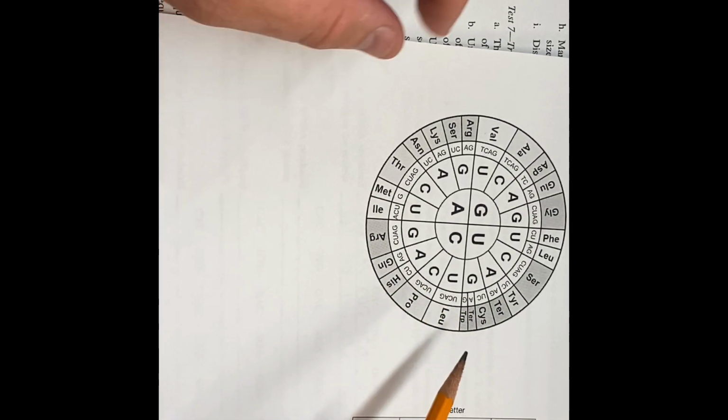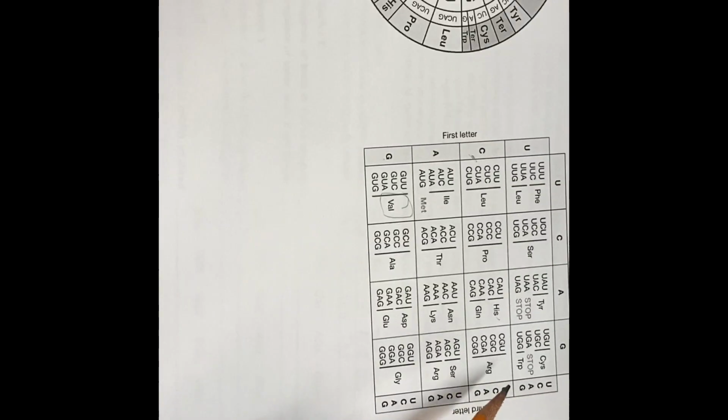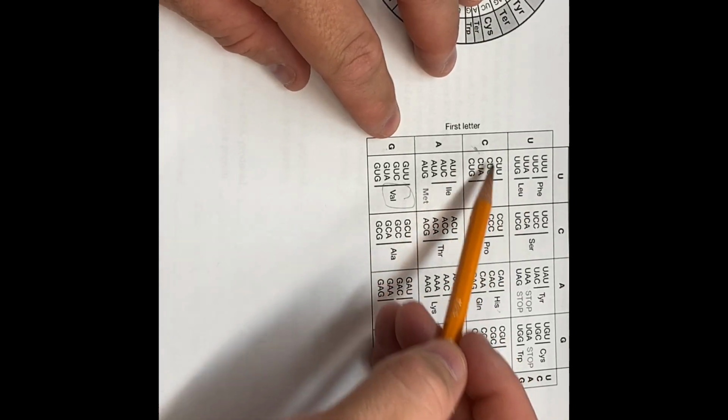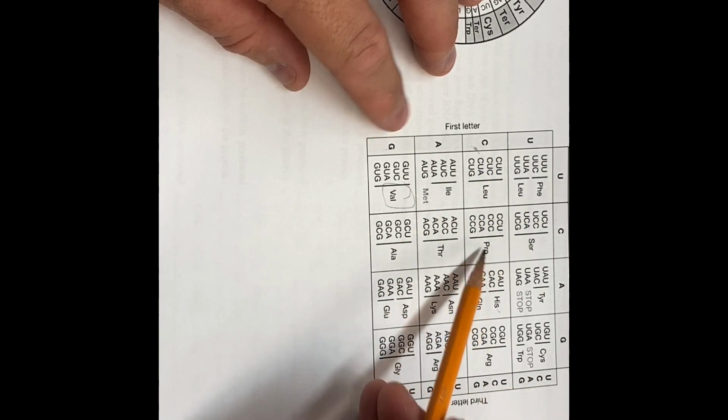CCU gives us pro. Look, right over here, CCU gives us pro. So these two tables are identical. It's important to realize you could use either one. Boy, that's bad handwriting, sorry.